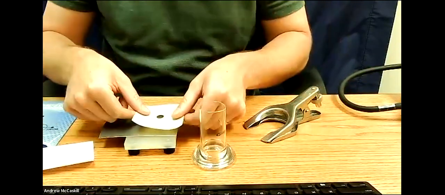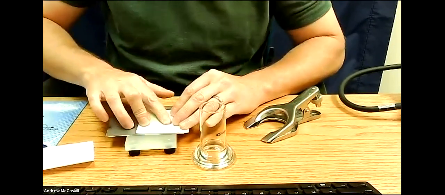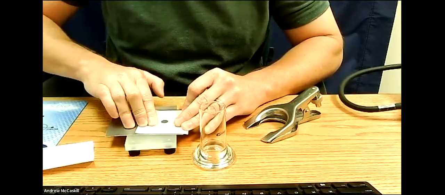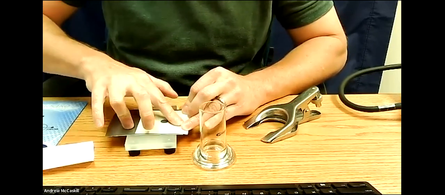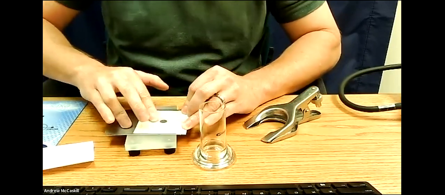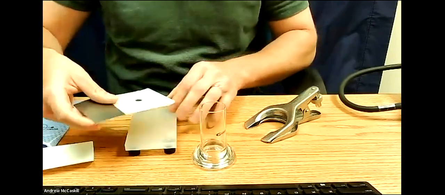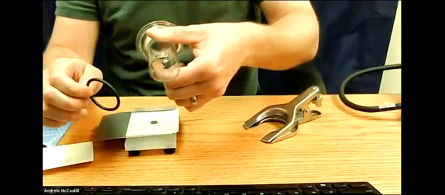I'm going to take that, put that right down here on the surface, like so, and then I'm going to make sure I have good adhesion, particularly around the exposed area, because you don't want bleeding underneath the mask. And then I have this little O-ring and this cylinder.